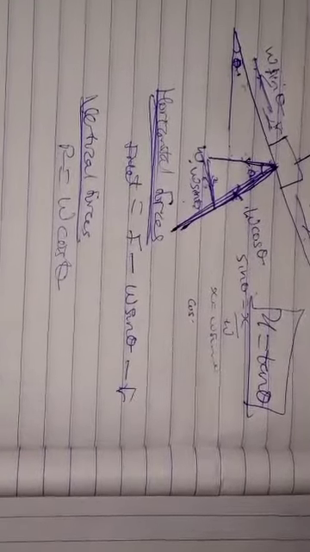Let's check the vertical forces. You have R and you have W cos theta. Now there is no rope, so your R is equal to W cos theta. I hope you get it now. So R is equal to W cos theta. For the horizontal force, net force is F minus W sin theta minus Fr. Please don't get it confused. It is not hard at all.